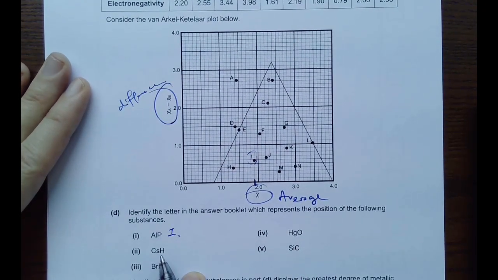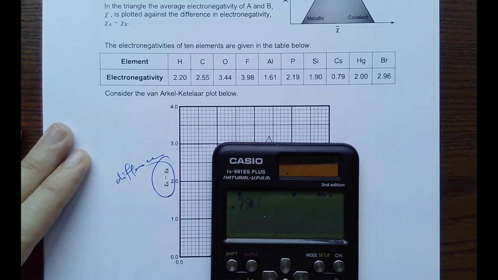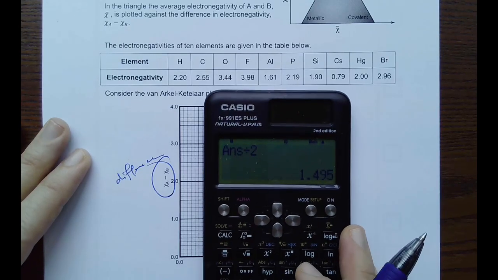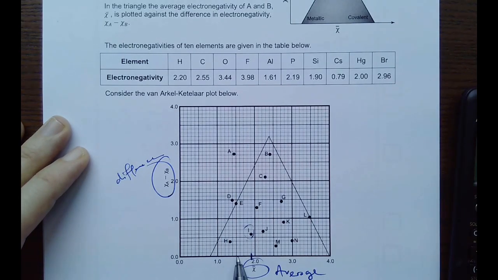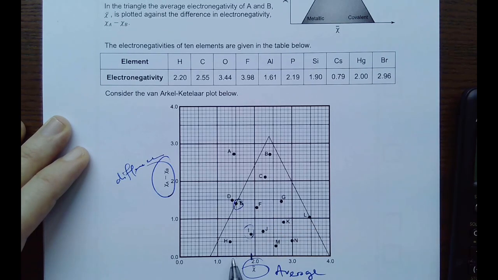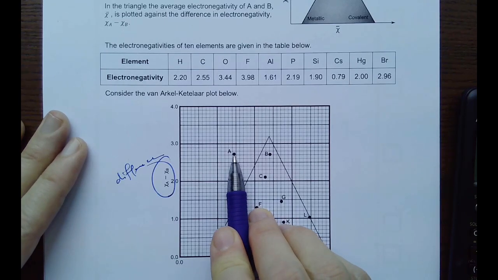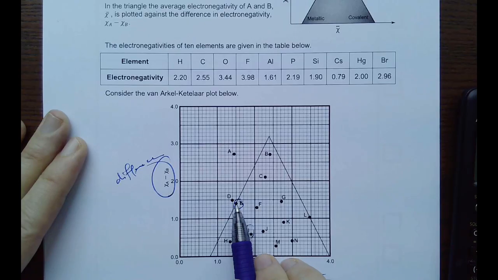Then number 2, CsH. So Cs is 0.79 plus hydrogen is 2.2. Divide that by 2, and I get 1.495. So I go along here. 1.495 is basically 1.5, and I've got E. It's easy to get confused here and go for A. A would be 1.45 rather than 1.495.